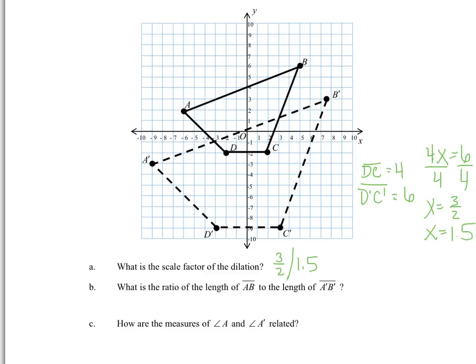Either answer is fine. So then I'm asked, what is the ratio of the length of AB to the length of A prime, B prime? Well, if the scale factor is 1.5, or 3/2, my smaller, which will be AB, is going to be, for every 2 ABs, we're going to have 3 A prime, B primes. So the ratio is going to be 2 to 3. It's my scale factor.